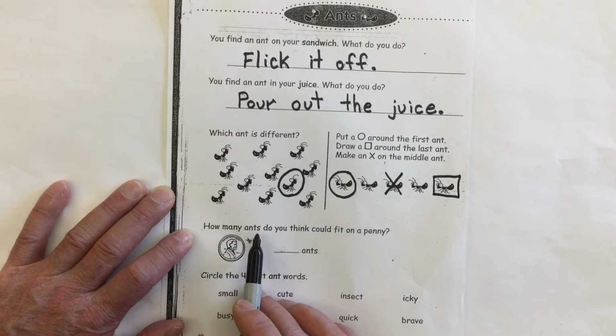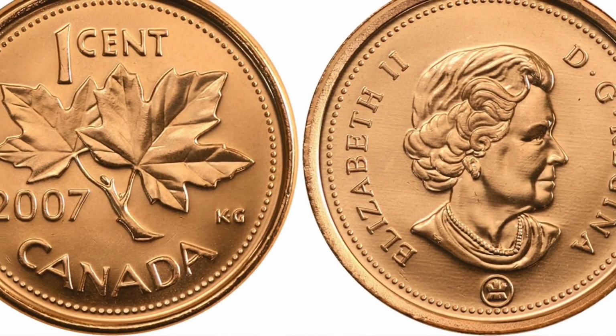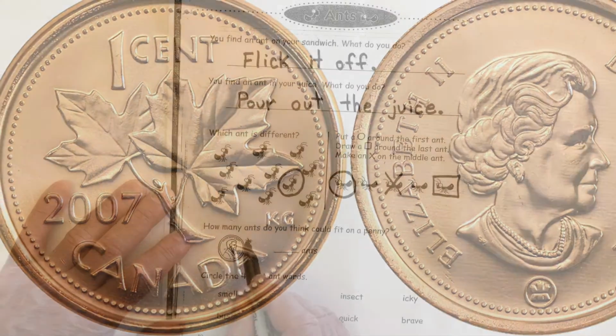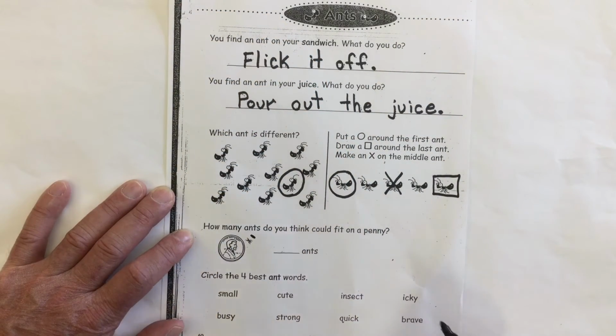It says, how many ants do you think could fit on a penny? Here's our ant here. Here's the penny. These are really tiny ants. It's a little mark like that.